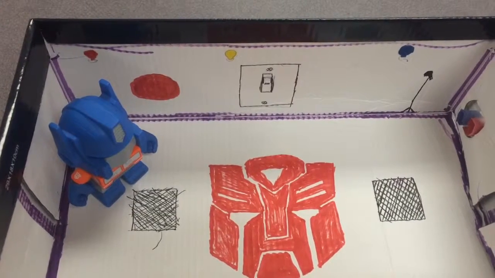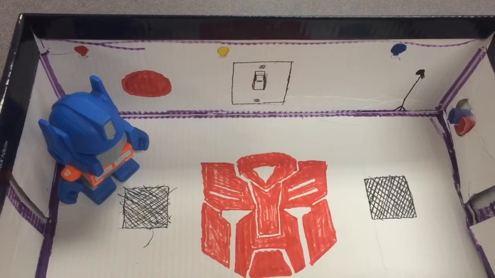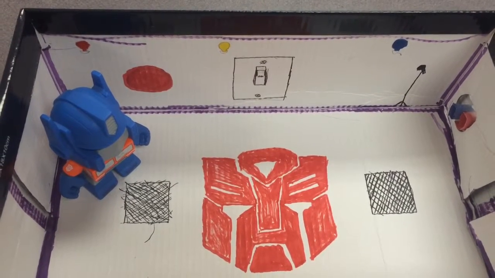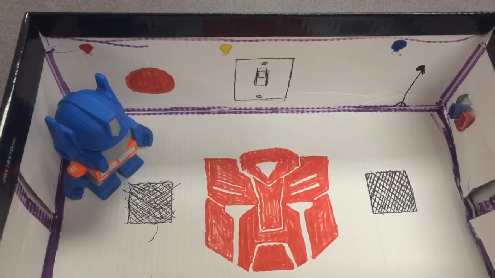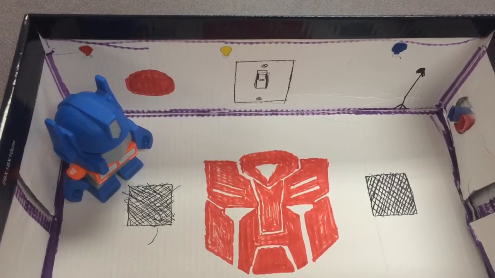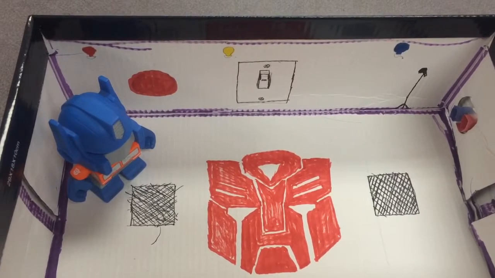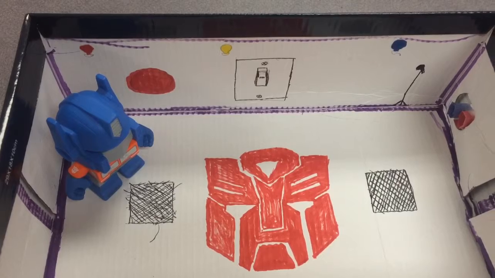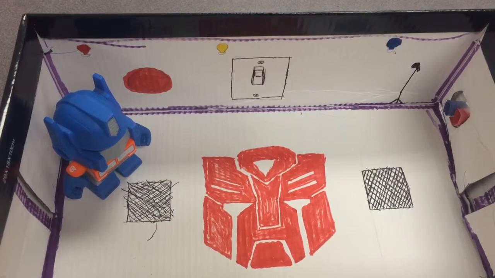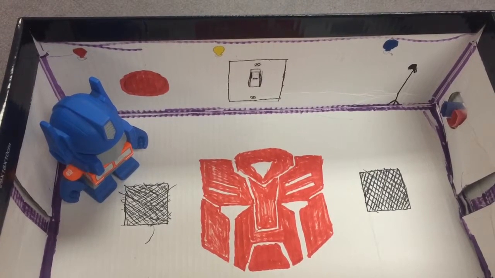Okay, so inside the Skinner box, we have a button, a switch, and a microphone. We also have a red, yellow, and blue light bulb. Basically, what happens is if the red light bulb goes off, the robot has to press the red button. If the yellow light bulb goes off, he has to flip the switch. If the blue one goes off, he has to talk into the microphone. This is the way we'll test his responses and his learning inside the Skinner box.